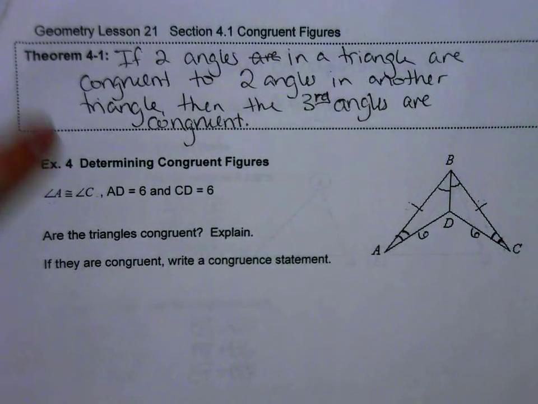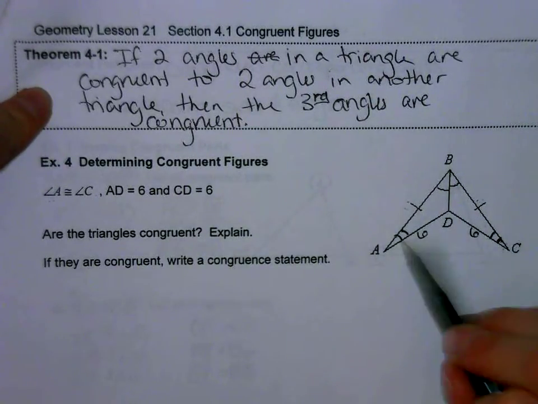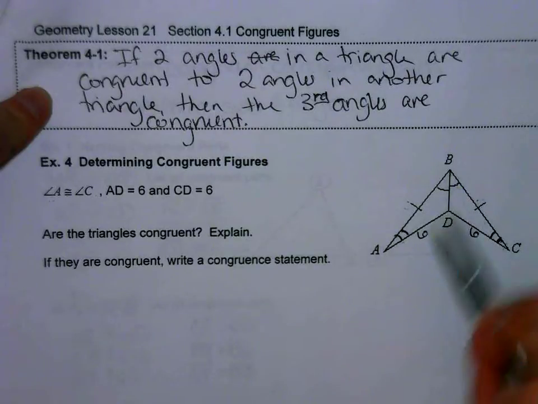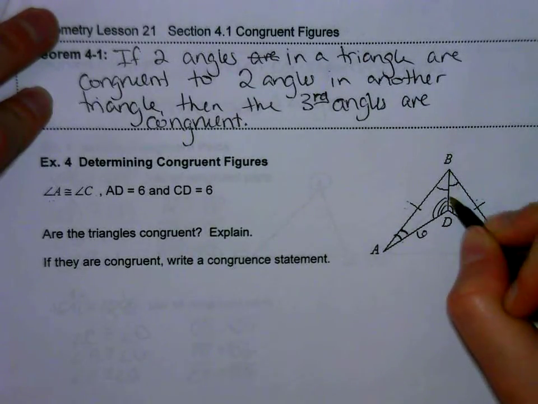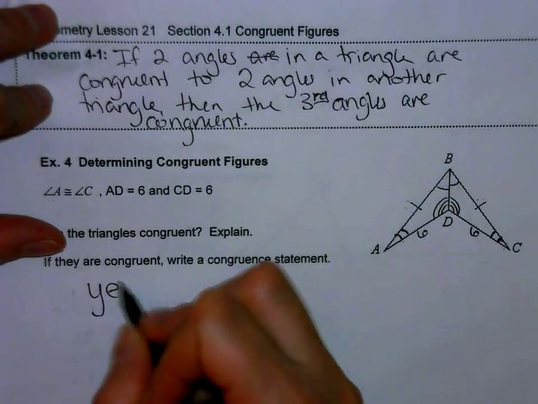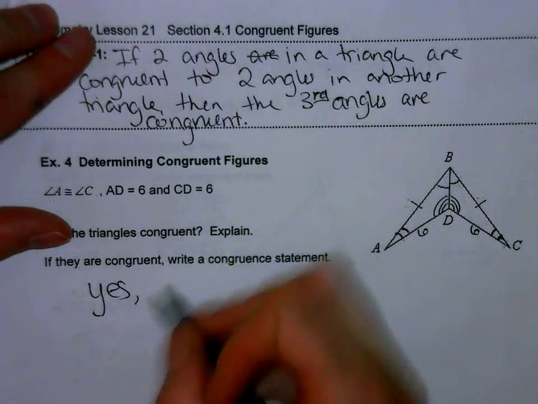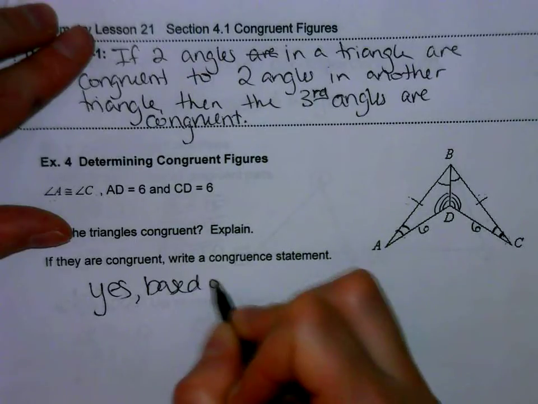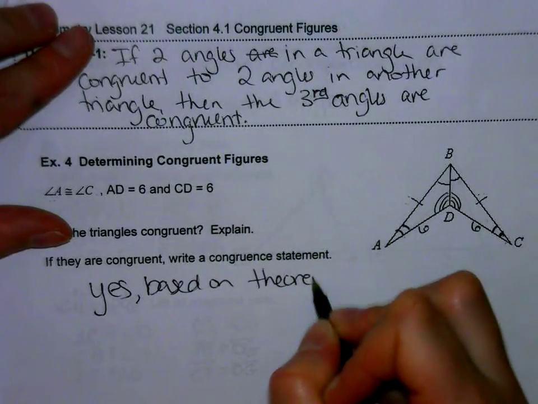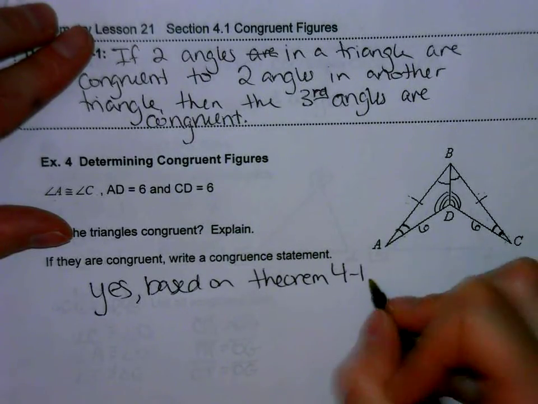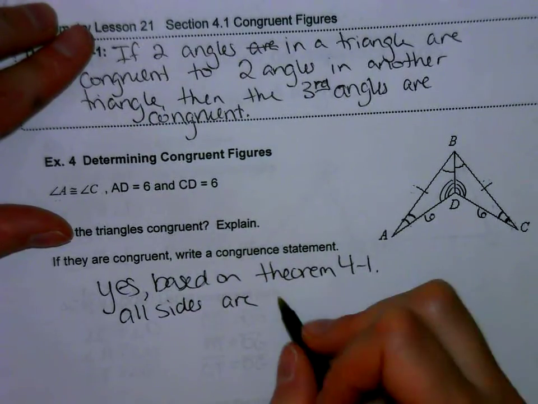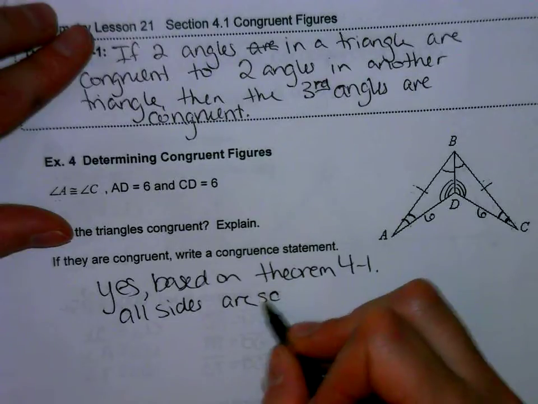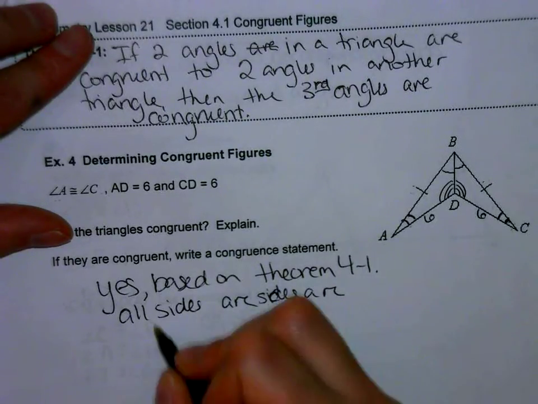So by theorem 4.1, since we know two angles in a triangle are congruent to two angles in another, the third angles are also congruent. So yes, these are congruent based on theorem 4.1, and all sides are congruent, as well as angles.